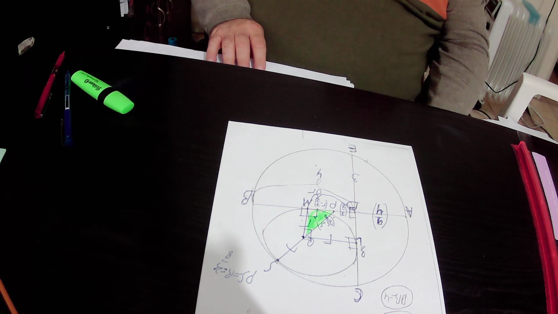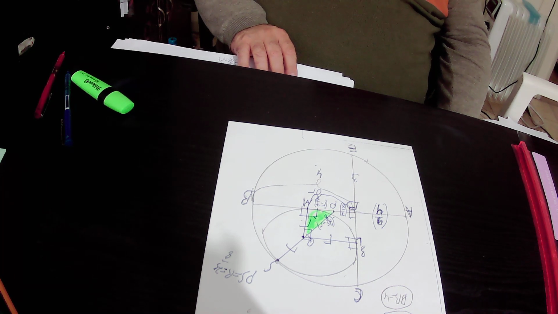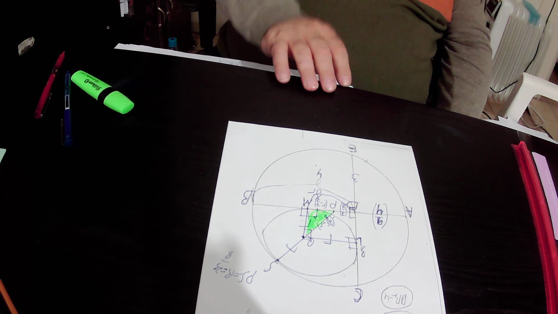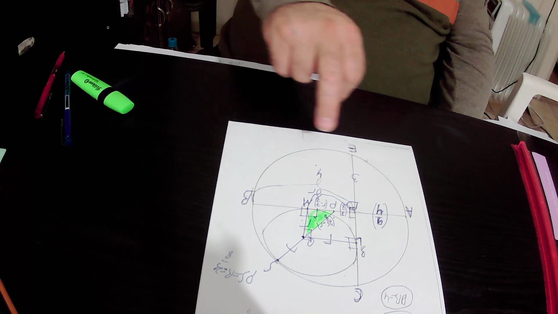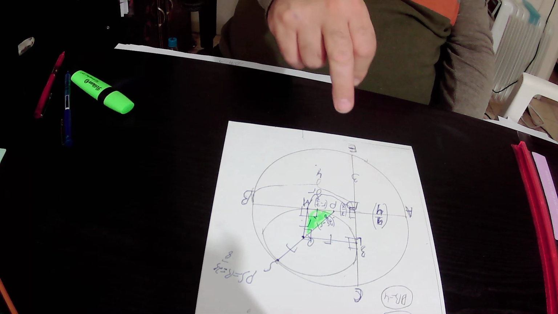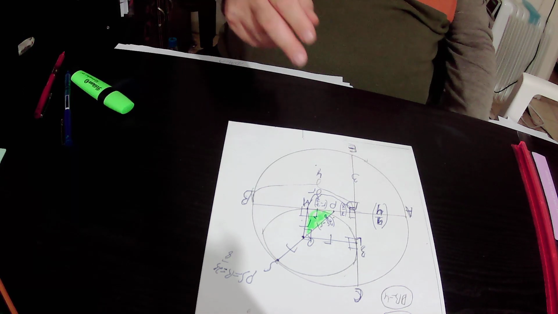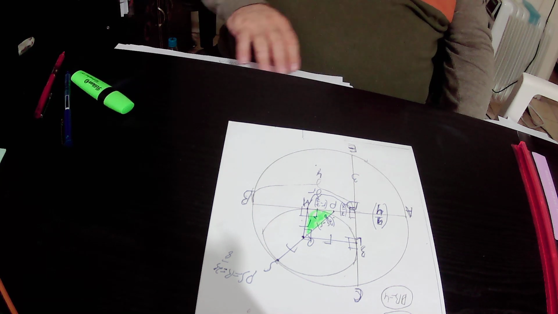Now we can calculate the length of the diameter AB. The diameter AB of this circle equals AD plus DB. AD equals 9 over 4. DB equals 4. So the diameter AB equals 9 over 4 plus 4.